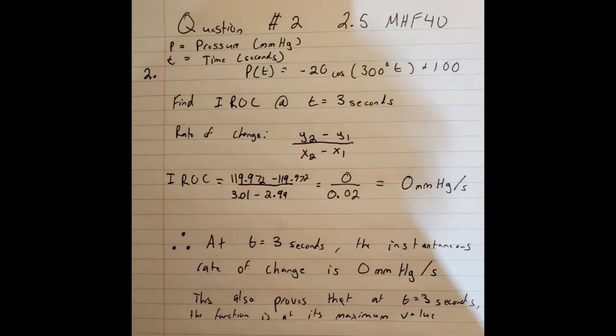We can solve for the instantaneous rate of change by using the rate of change formula. We can estimate the instantaneous rate of change by plugging in two numbers which are very close to 3 seconds. In this case, I used 3.01 seconds and 2.99 seconds. I plug in my y2 and y1 that I found by using those x values and plugging them into the formula and solve for the instantaneous rate of change. I get a rate of change equal to 0 millimeters of mercury per second. Therefore, at t equals 3 seconds, the rate of change is 0 millimeters of mercury per second.